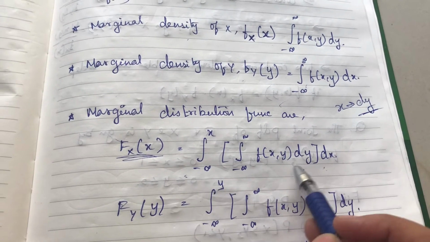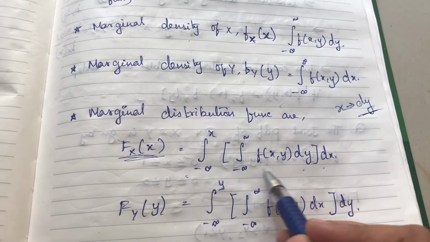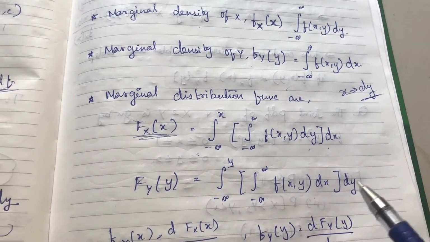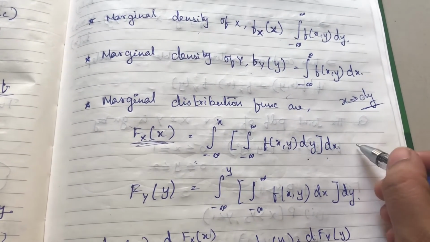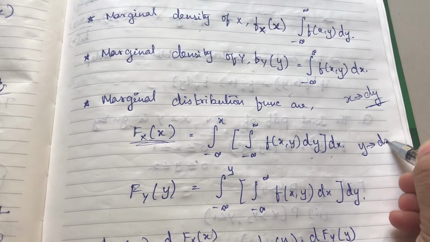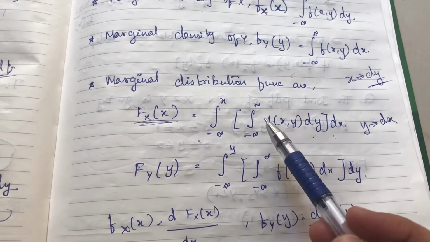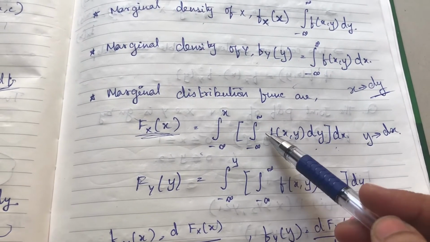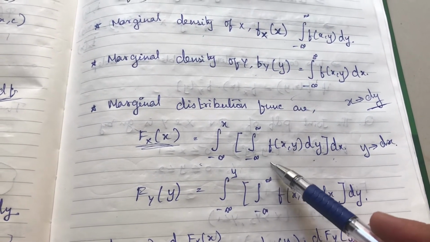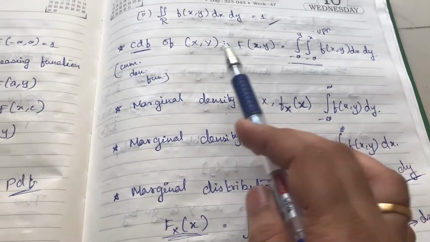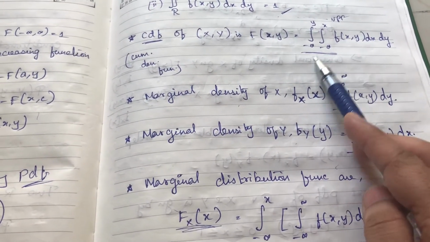First I need to integrate dy and then I can proceed with dx. The same applies here: if it is y, you need to proceed first with dx and then dy. Okay, so here the inner limit will be minus infinity to infinity. The outer limit will be the cumulative density function limits.